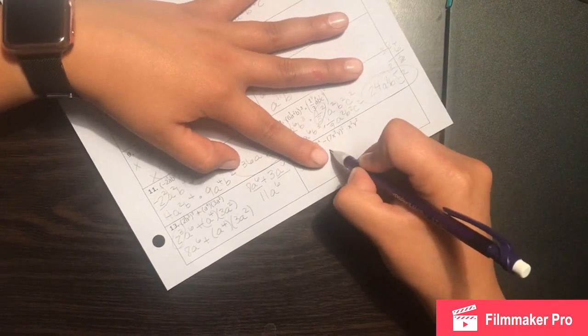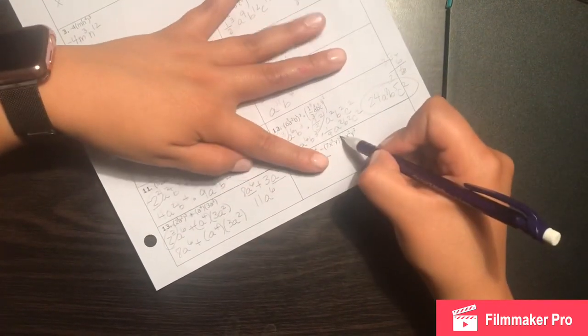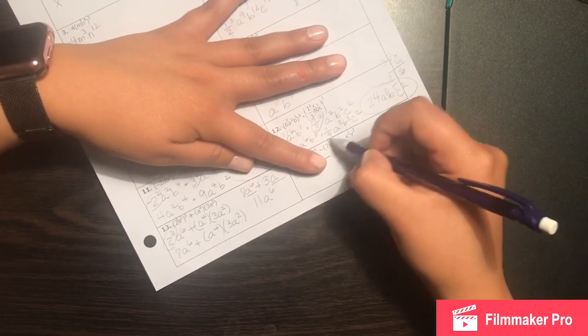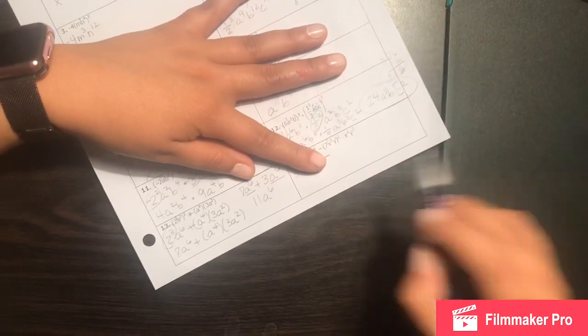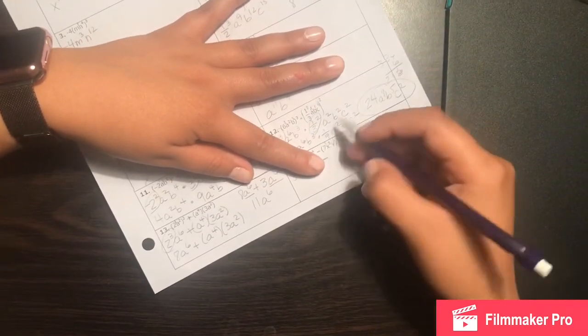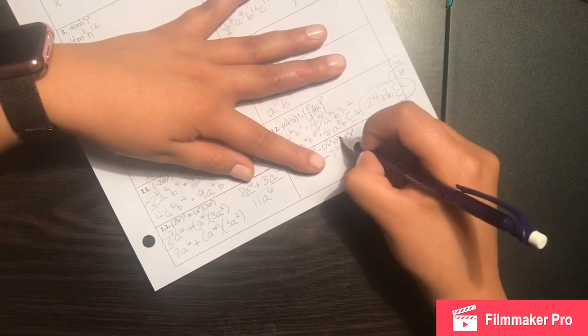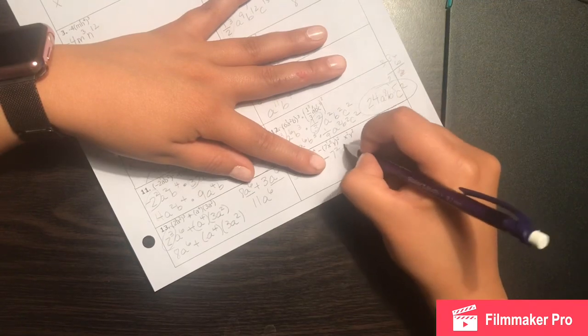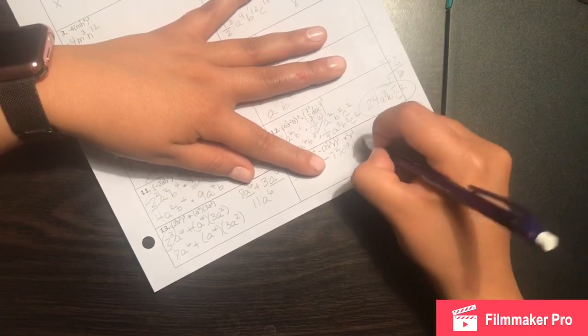I'm going to bring down this subtraction because it's not a part of the power rule. But then I have the power rule here. So I'm going to distribute this 2 to everything inside. This 7 has a 1 and this y has a 1. So 2 times 1 is 2, so this is 7 squared. 5 times 2 is 10, so this is x to the 10th. 2 times 1 is 2, so this is y squared.